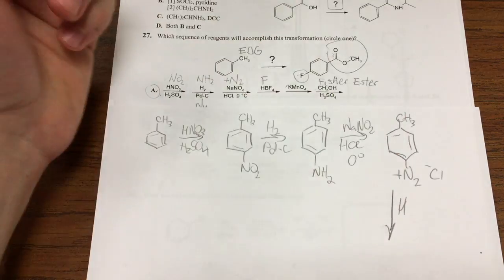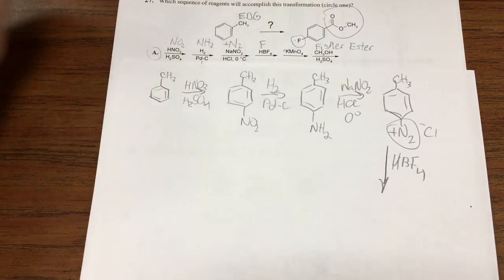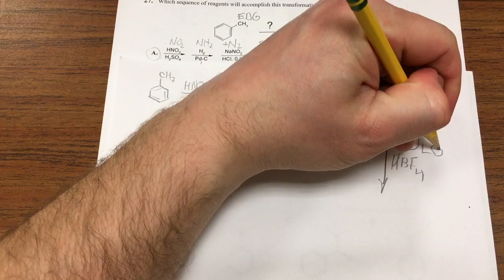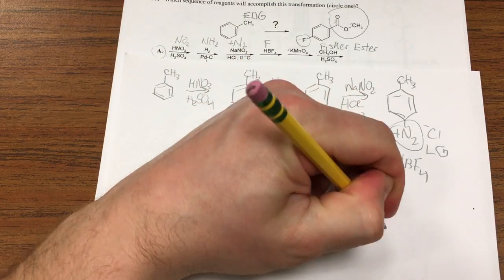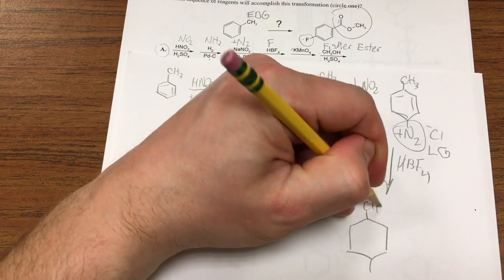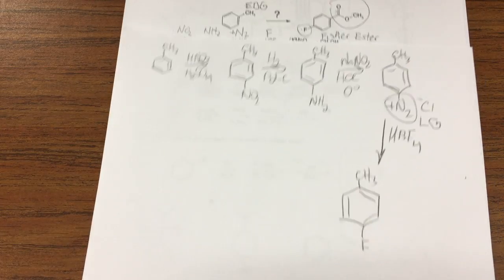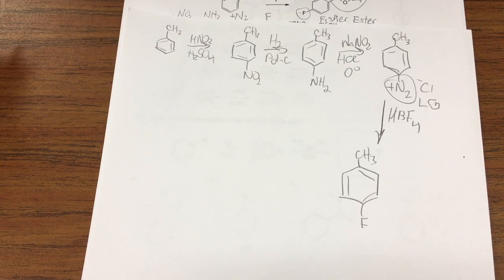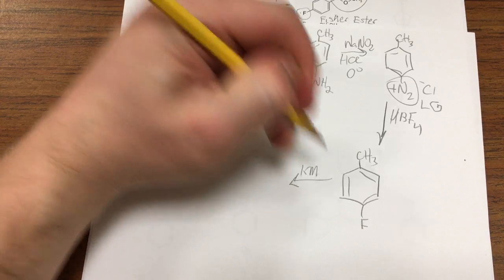In this case, when we add in this HBF4, it's going to transform. It replaces this N2. The N2 in these reactions is always the leaving group, and it disappears. But it disappears exactly where it is, and the new functional group ends up in the same spot where the N2 was, right there in the para position. Okay, and so now all we have to do is add our potassium permanganate.